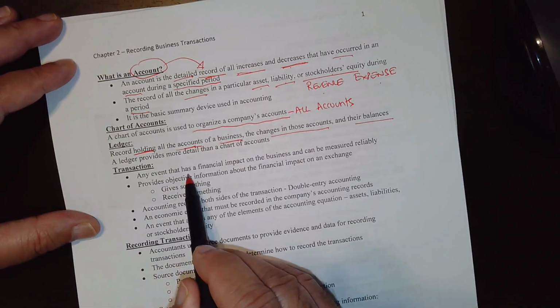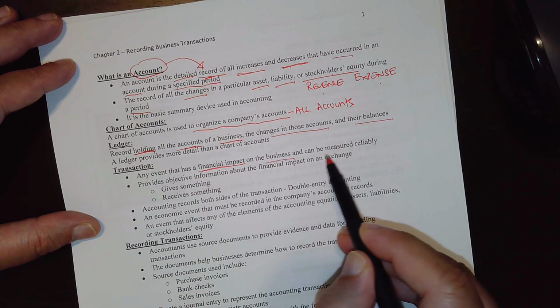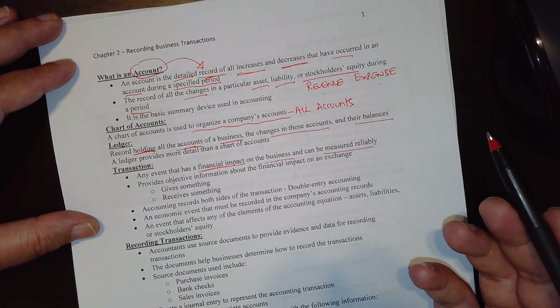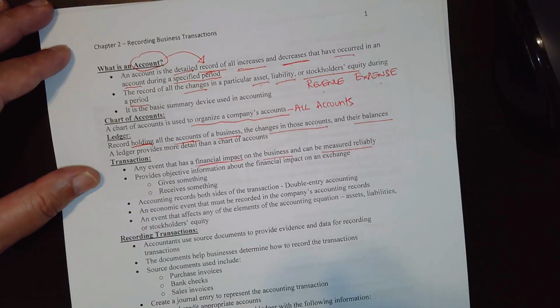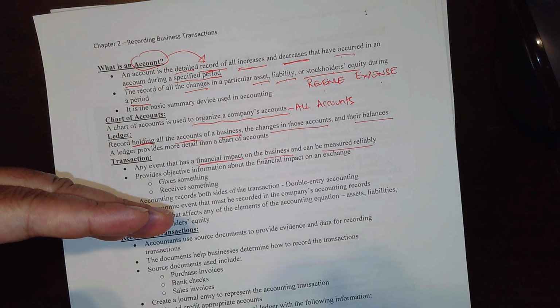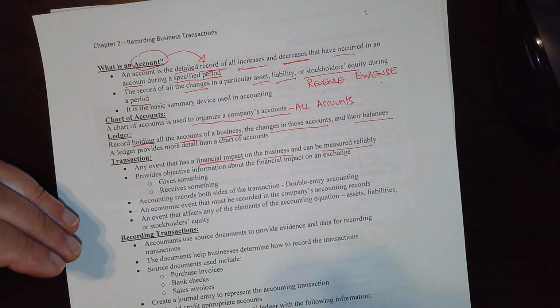Okay, let's review one more time about transactions. Any event that has a financial impact on the business and can be measured reliably is called a transaction. So for example, if you are going to purchase a handheld device for $500, you go to Best Buy and you purchase it for $500. So what happened? For your business, $500 is down now, but you have received a handheld device.